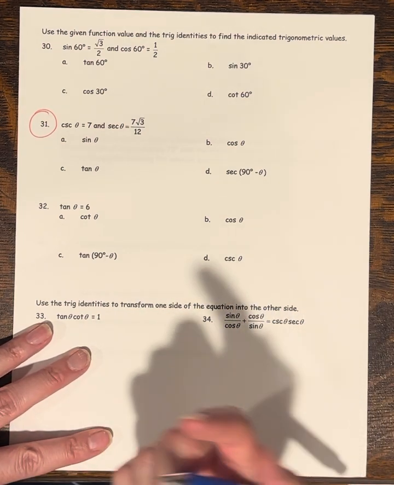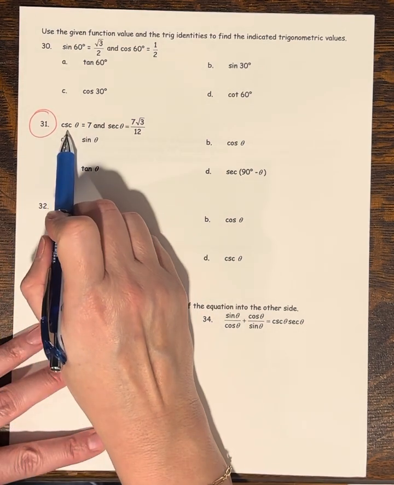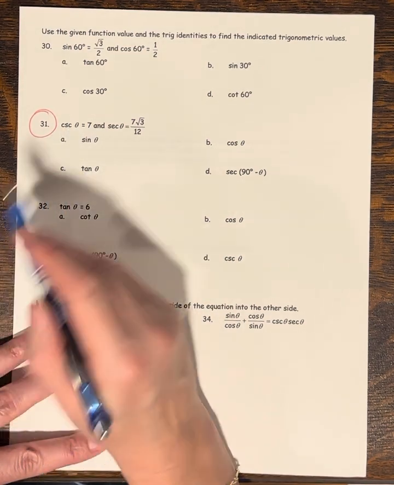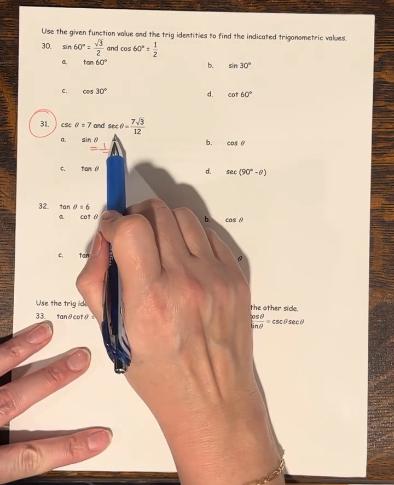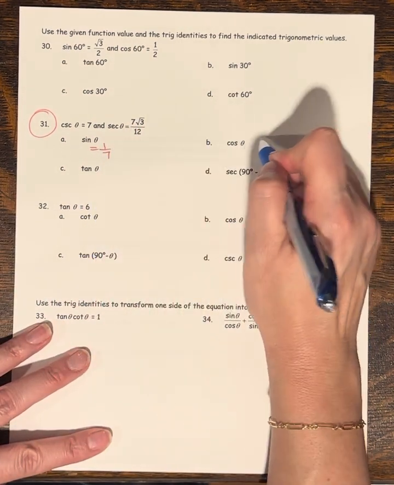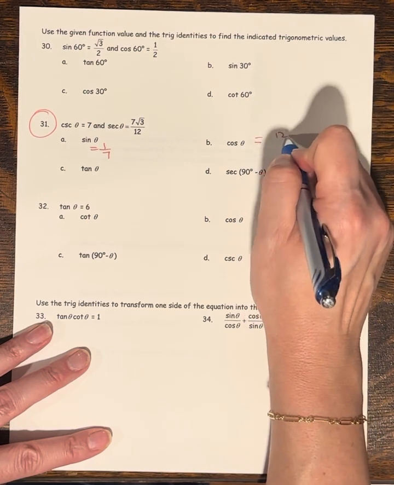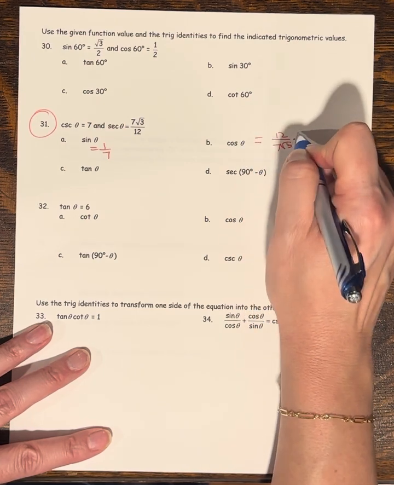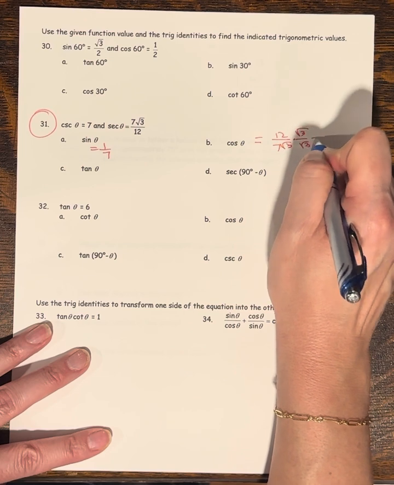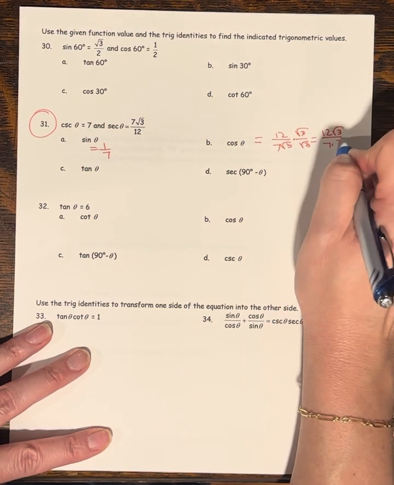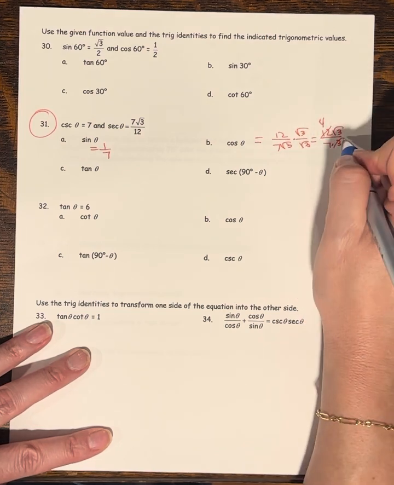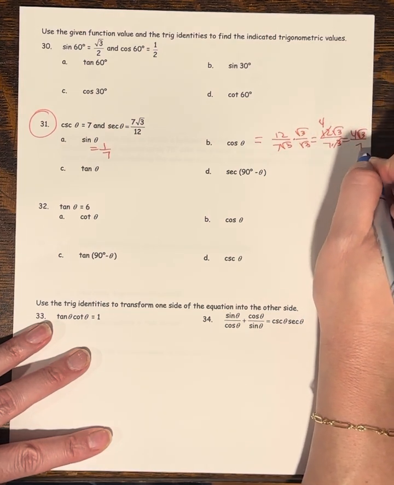Okay, the very first thing you need to know is that my cosecant is given as 7, so therefore the sine is the reciprocal of that, which is 1/7. Secant is given, the reciprocal of that is going to be cosine, which is 12/7 square roots of 3. Again, rationalize, or I take points off. That's 12 square roots of 3 over 7 times 3. The 3 cancels out with the 12 to give you a 4 up top, 4 square roots of 3 all over 7.